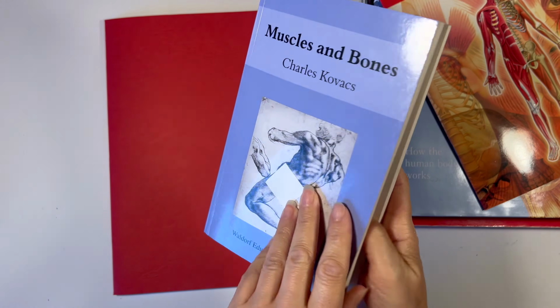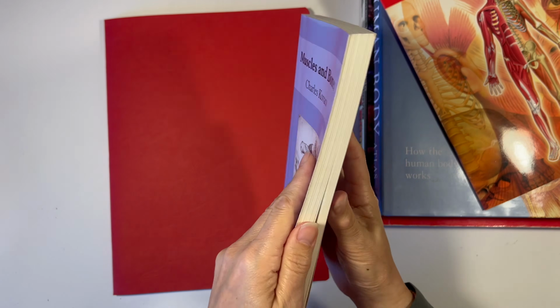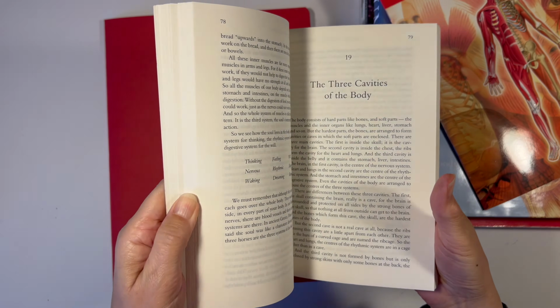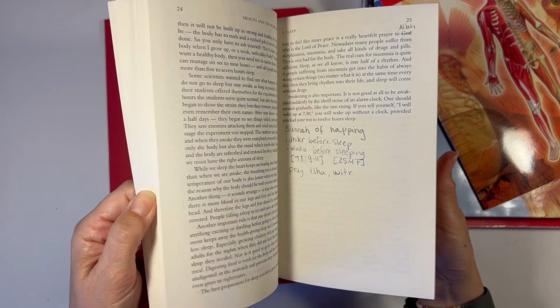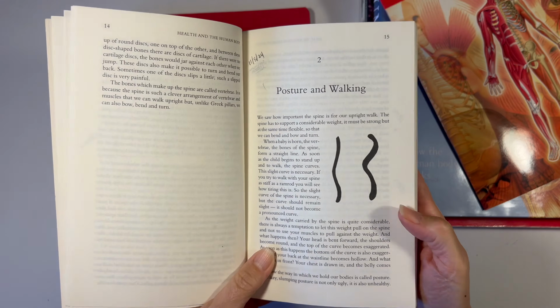Today I'm sharing a Waldorf-inspired anatomy lesson for our main lesson block. We're using this book called Muscles and Bones by Charles Kovacs, a resource that parents and teachers can use in putting together their anatomy unit. Today I'm working on lesson 2, and this chapter is on posture and walking.